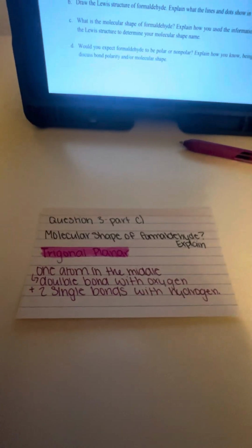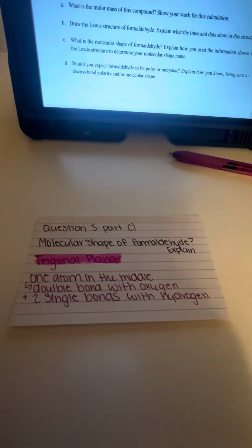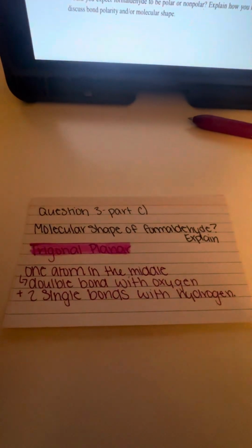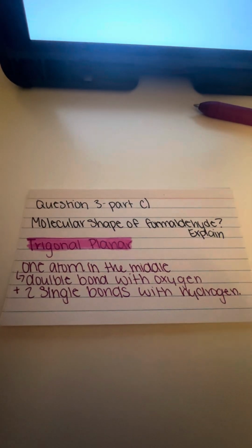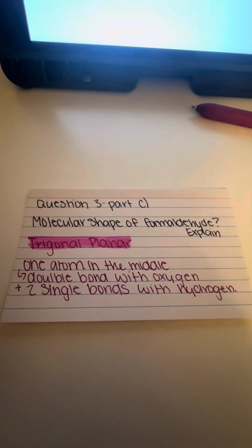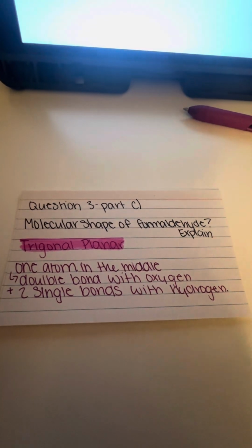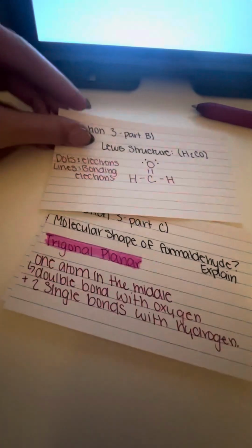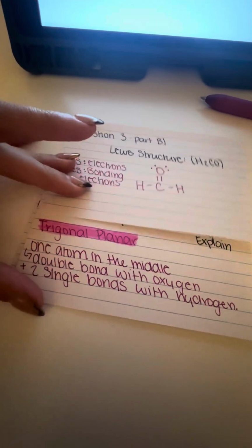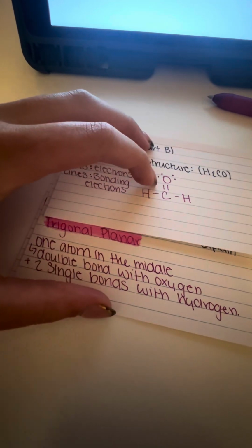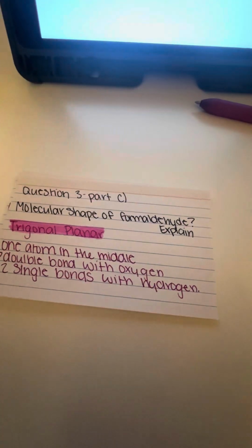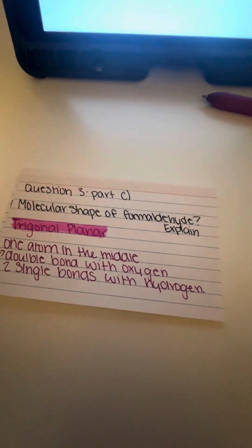Part C to question 3 was, what is the molecular shape of formaldehyde? Explain how you use the information. So the molecular shape of formaldehyde is trigonal planar. And I found this because there's one atom in the middle. Let me go back to this. Carbon is in the middle, connecting with a double bond to oxygen and single bonds to hydrogen. And that is how I found out it was trigonal planar. Not sure if I'm saying that right.